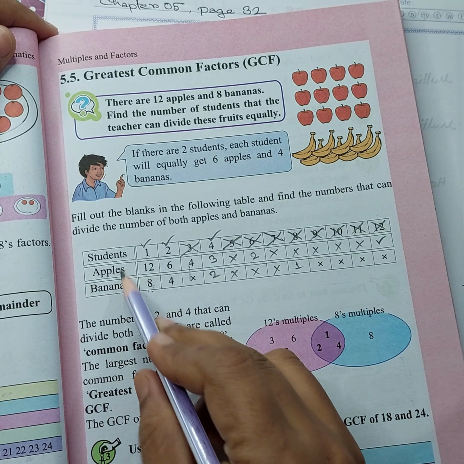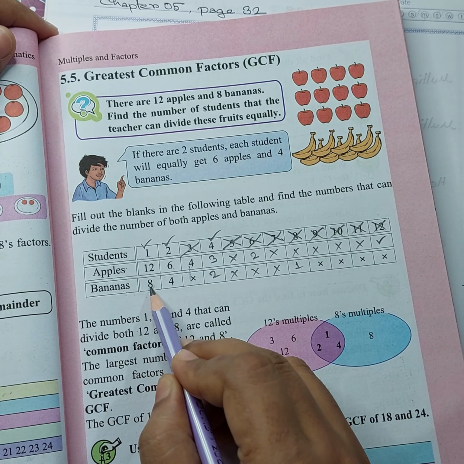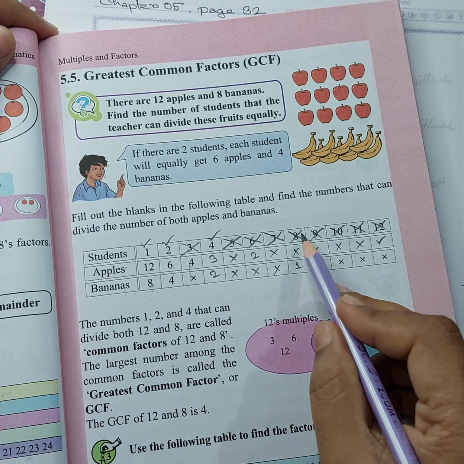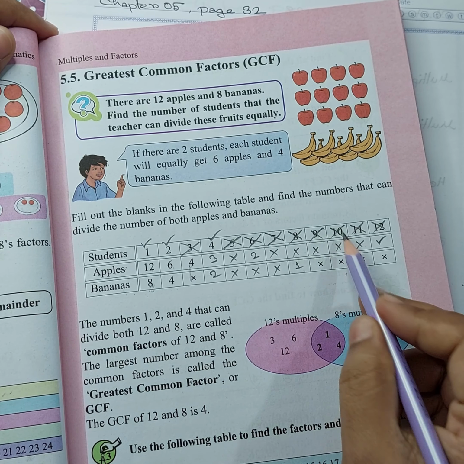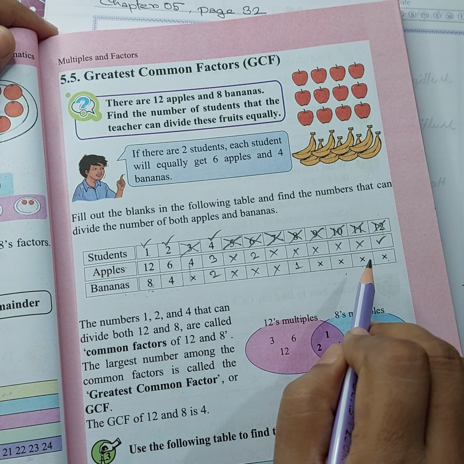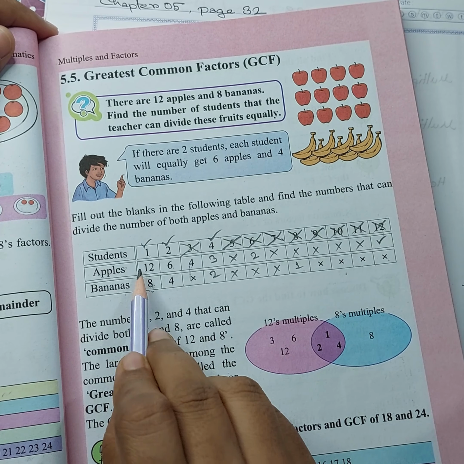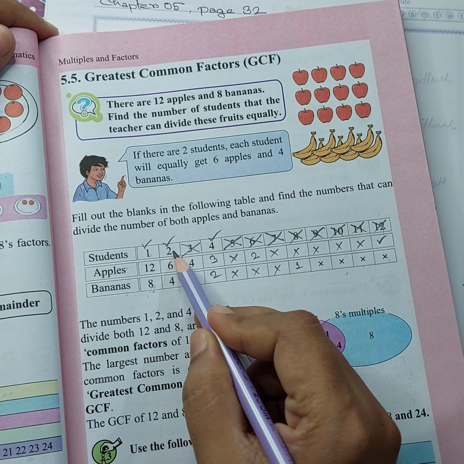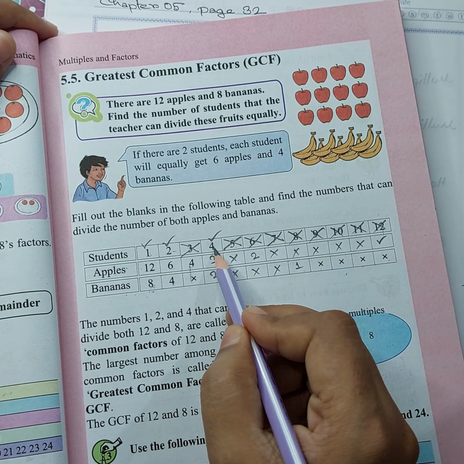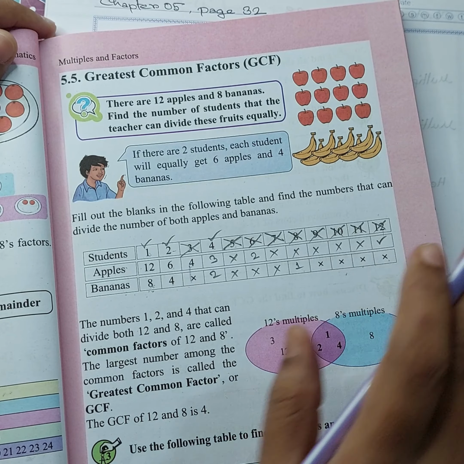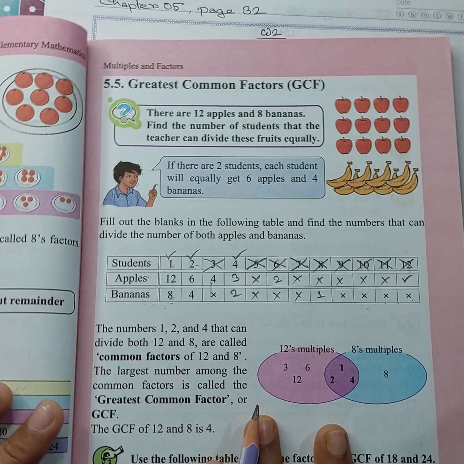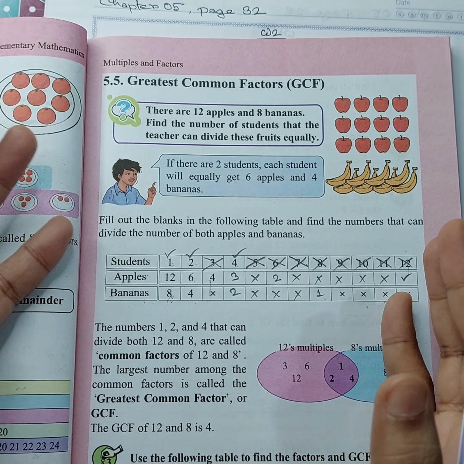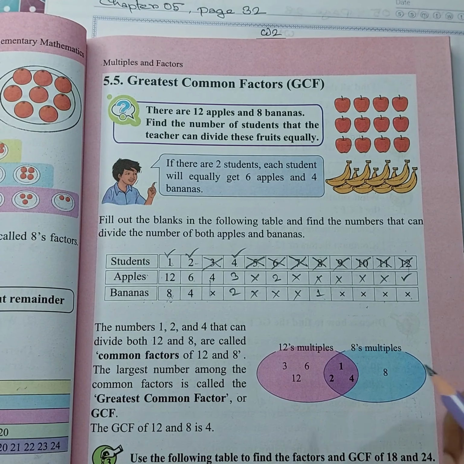Of both of the items, the smallest is this one, 8. And you already know that 8 cannot be divided more than 8 times. These are already closed for this section. So we have only 1 student, or it can be 2 or 4. That's it. This is why we need HCF to distribute a particular number of items among a particular number of people.